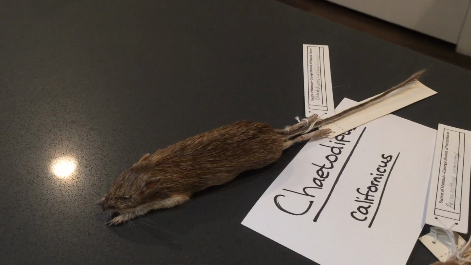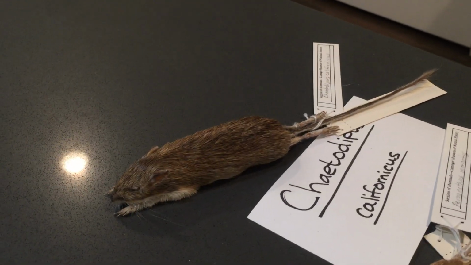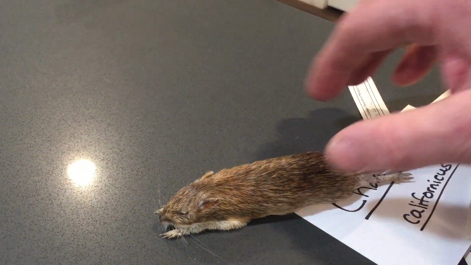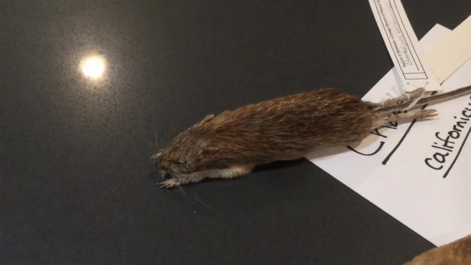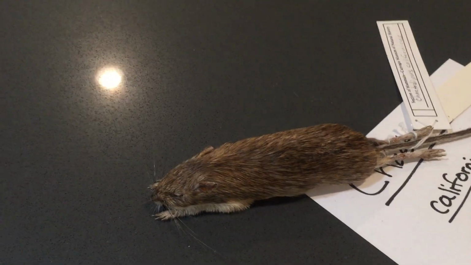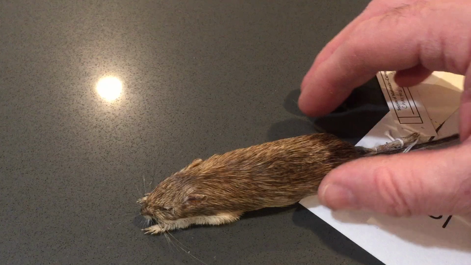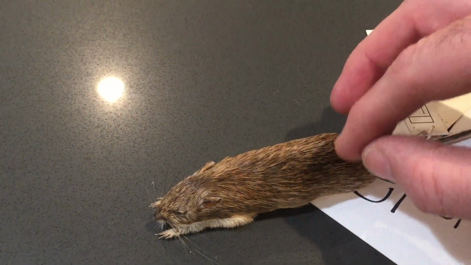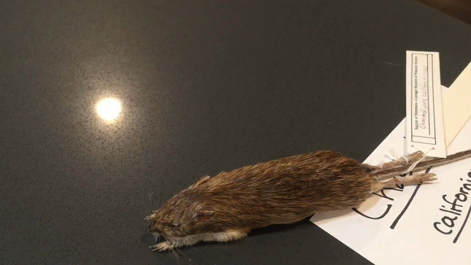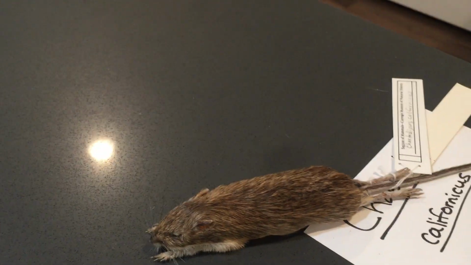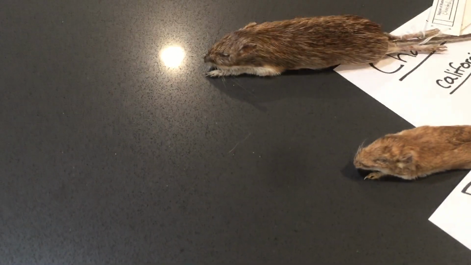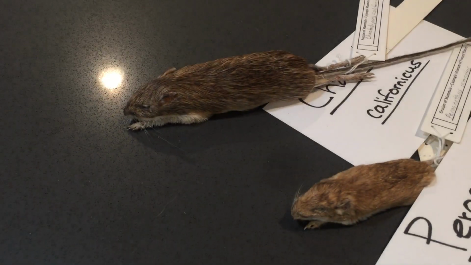And the Chaetodipus californicus here, the California pocket mouse, is the largest one that we have to contend with, and you can see these are also called the spiny pocket mice, and the fur on the rump and on the rear here is a bit bristly. They're not like porcupine quills or anything like that, but they're still somewhat spiny.